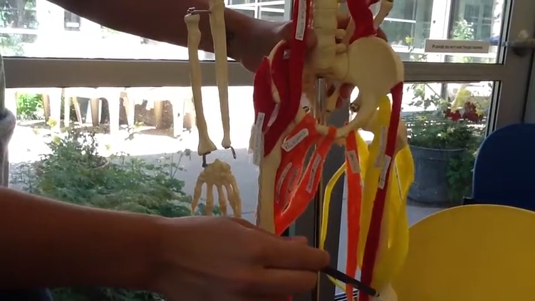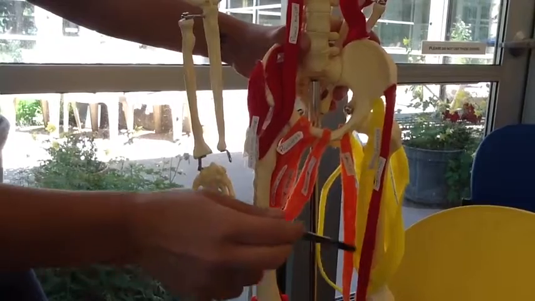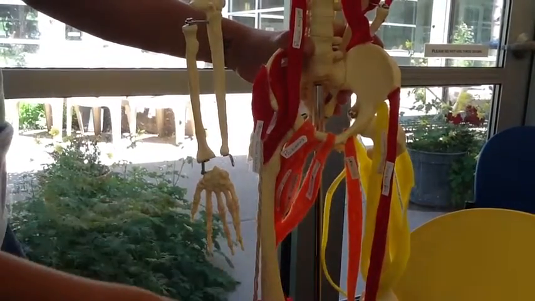Again, this muscle helps extend the leg at the knee and flexes the hip at the thigh.